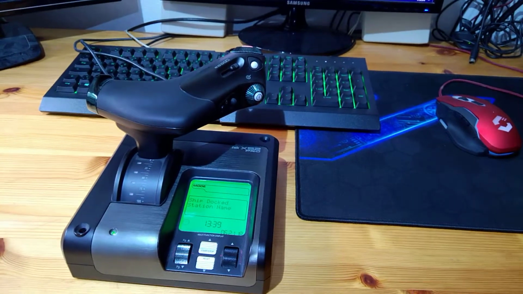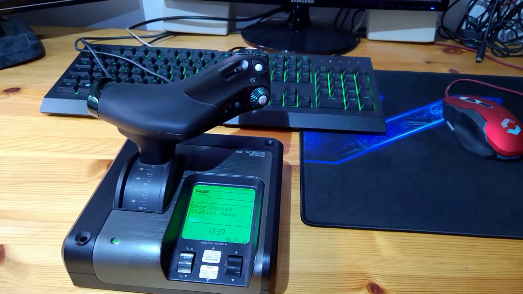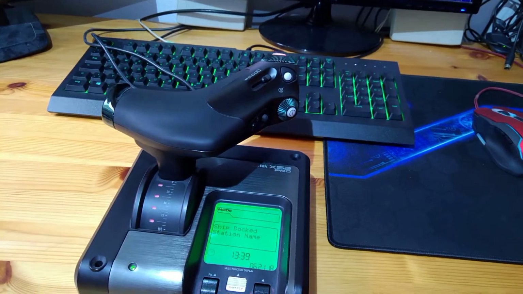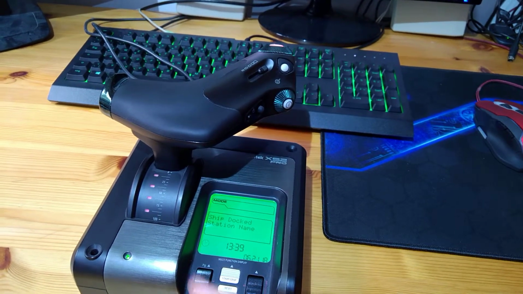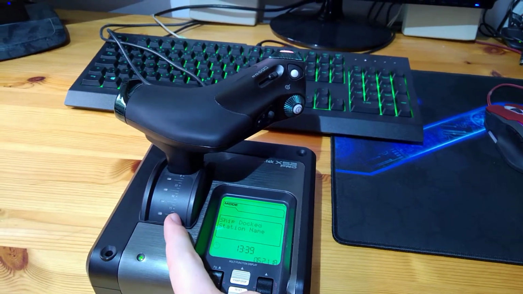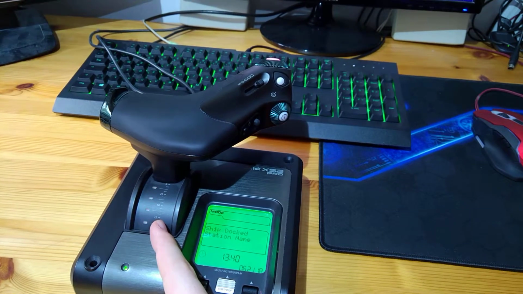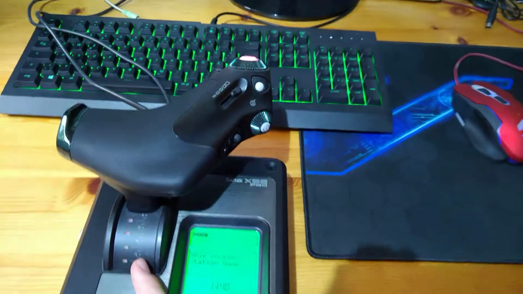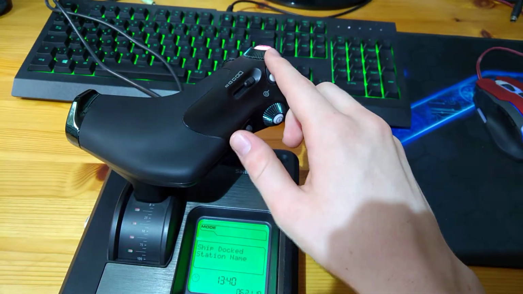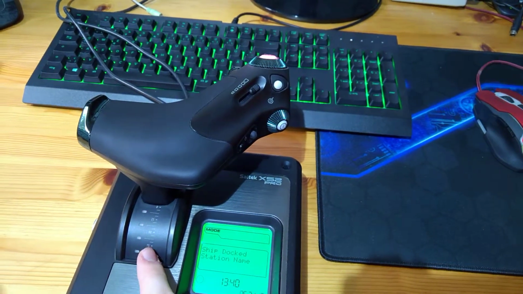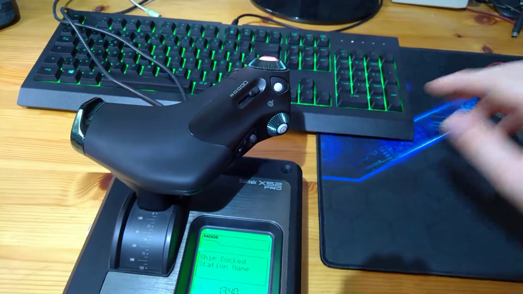Hey there guys, another quick progress update for the X52 plugin for EDDiscovery. This time I added the functionality to specify blink patterns for LEDs in the action language. So as you can see, I have two blink patterns here, one there and one there, which function individually, independent of each other.